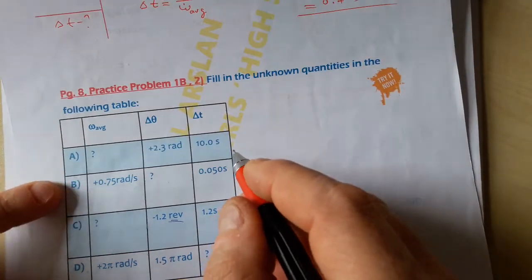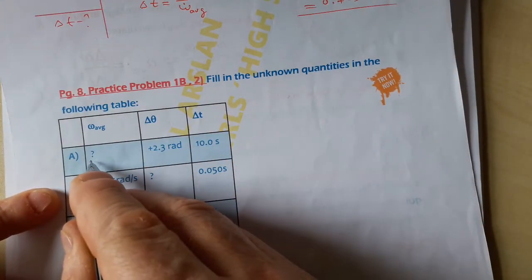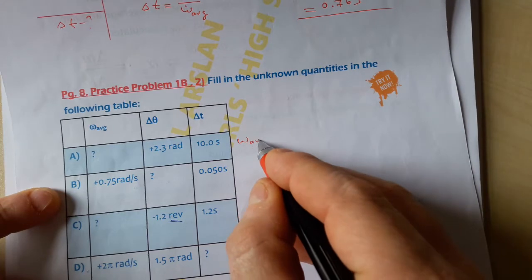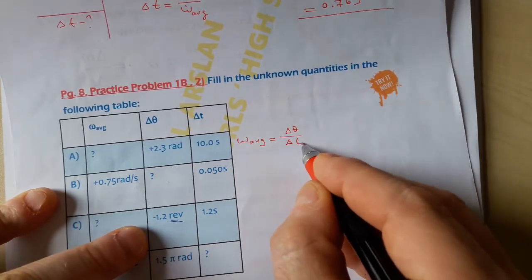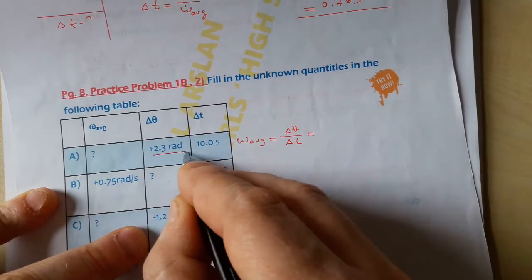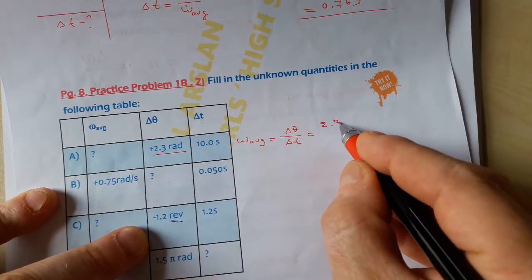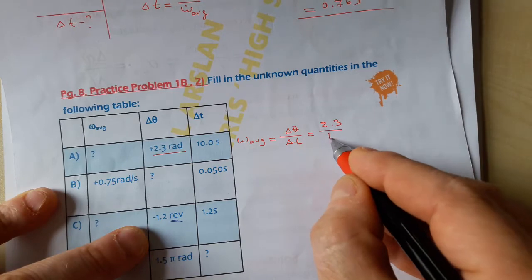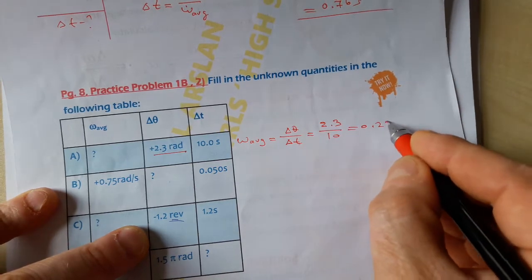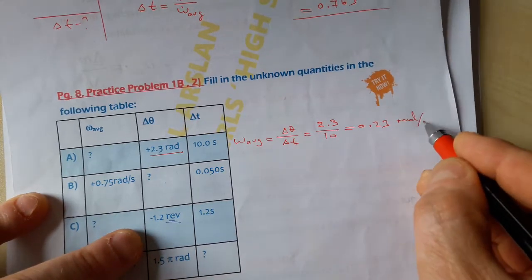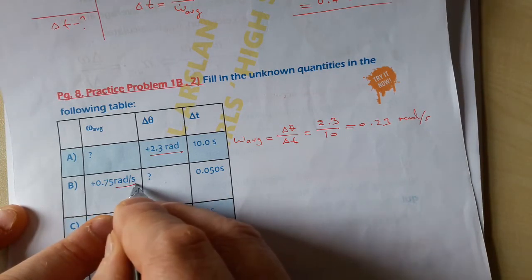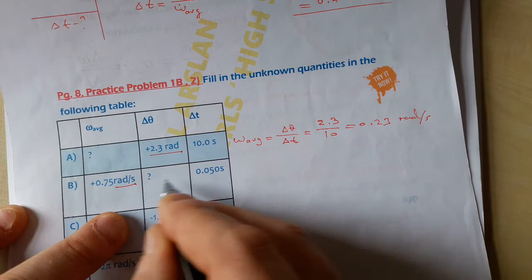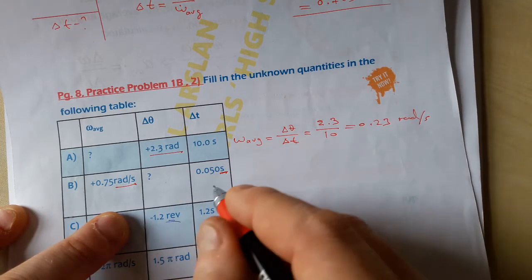Other questions are also very easy. It's asked here, calculate the average angular speed. So delta theta divided by delta t. Delta theta is given in radians, so no problem. 2.3 divided by time, which is given in seconds, no problem. So 0.23 radians per second. Second one, average angular speed is given in radians per second, no problem in the unit. Time is given in seconds, no problem in the unit.